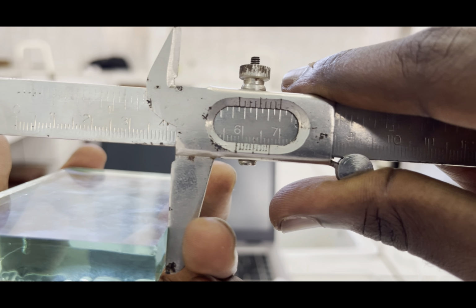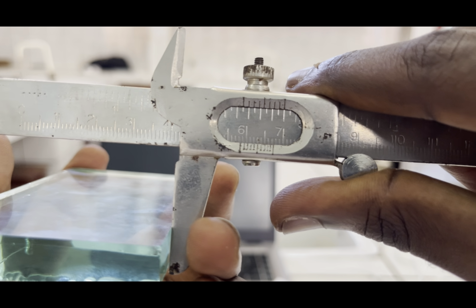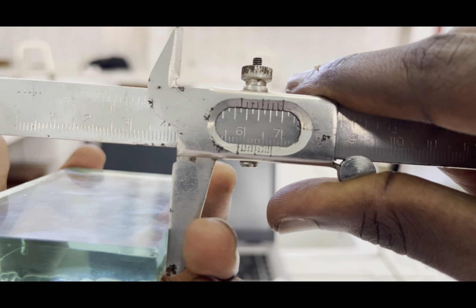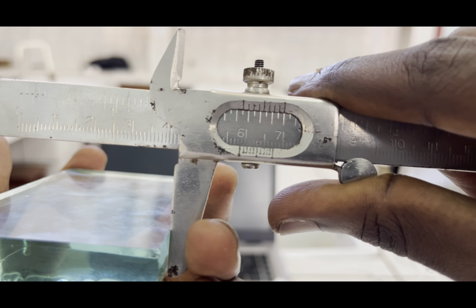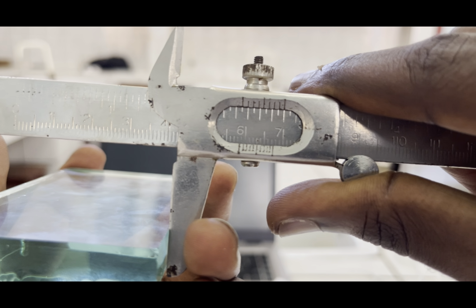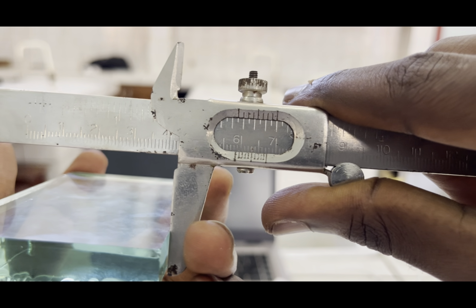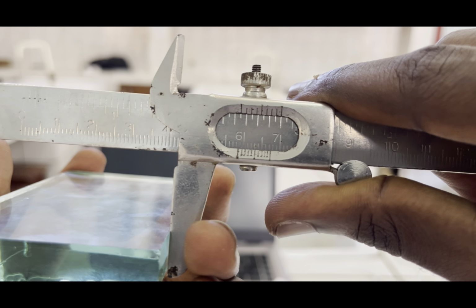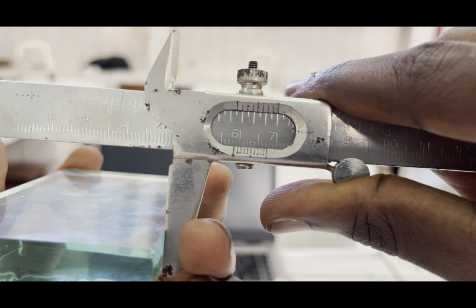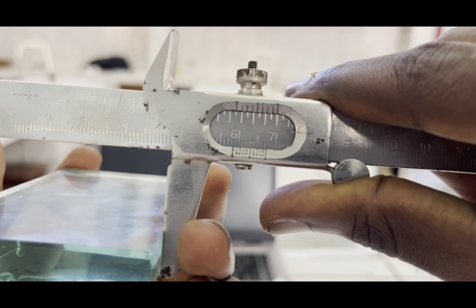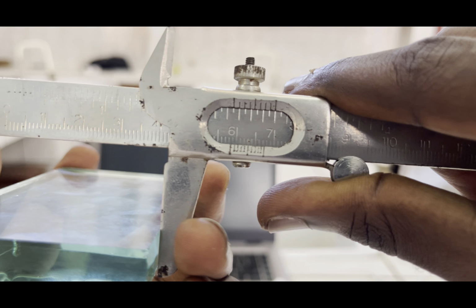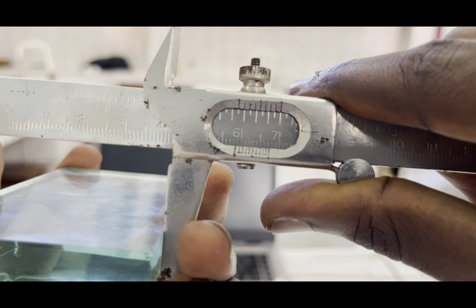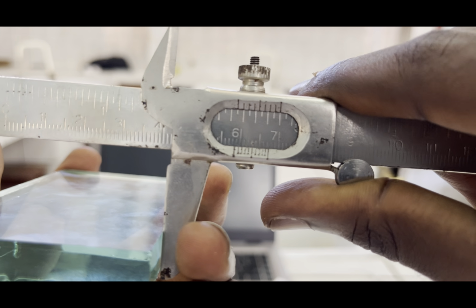Now, behind, immediately before 6, we are having 5.5. Then if you go forward, you will have 5.5, 5.6, 5.7. I will stop immediately at 5.7 because the scale of the movable section is starting as from 5.8. So I will stop at 5.7. So 7 is my first decimal place.